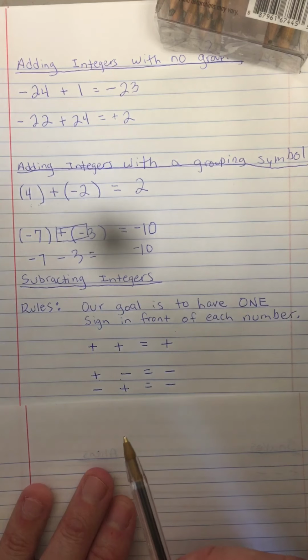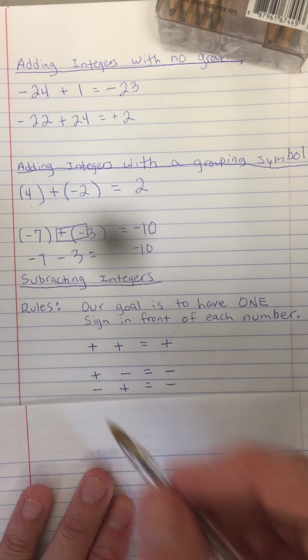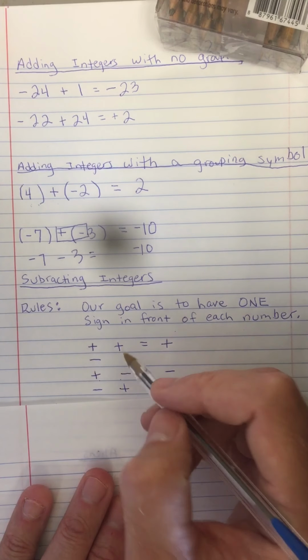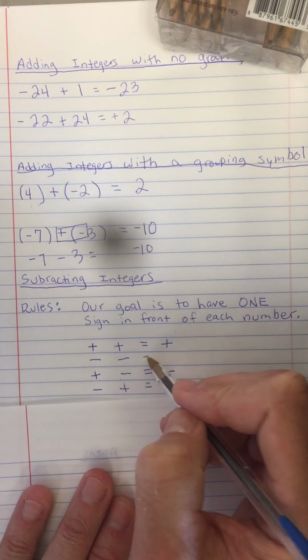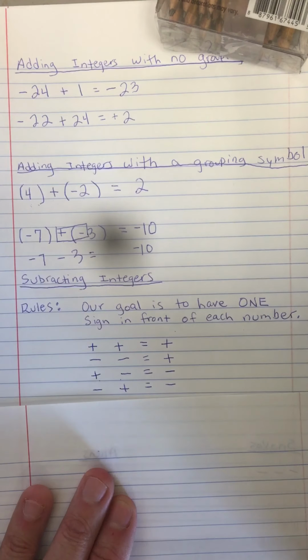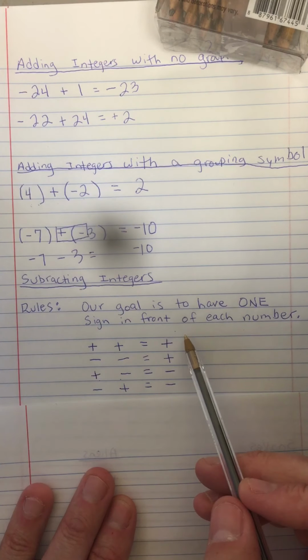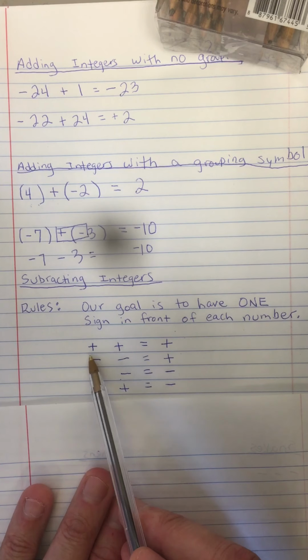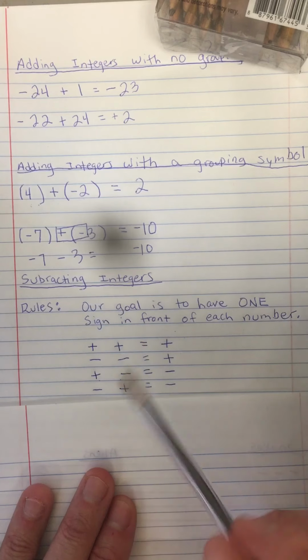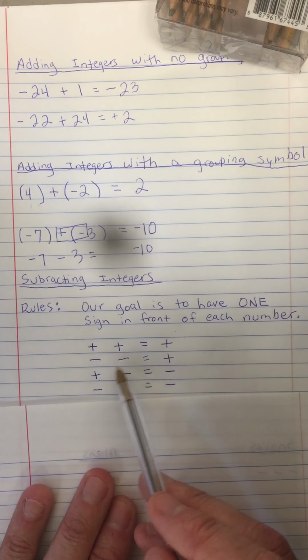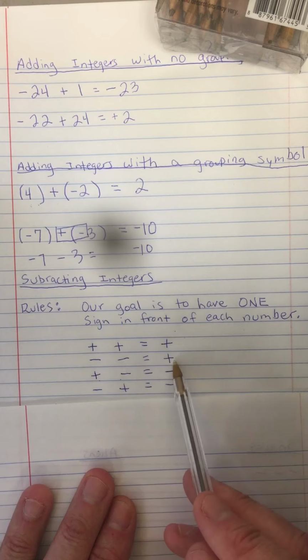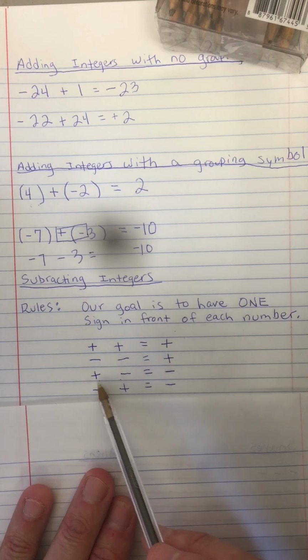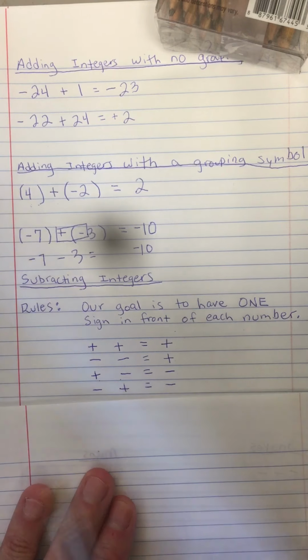This is, in my opinion, one of the most challenging things to remember with integers. If you are subtracting integers, if you have a negative sign and a negative sign, it turns out to be positive. I know that doesn't seem like that makes a lot of sense, but there's a reason that I put these in the order that I did. If we have 2 of the same sign right next to each other, it's positive. 2 different signs is negative.